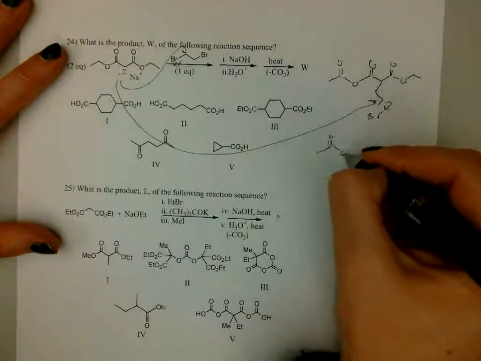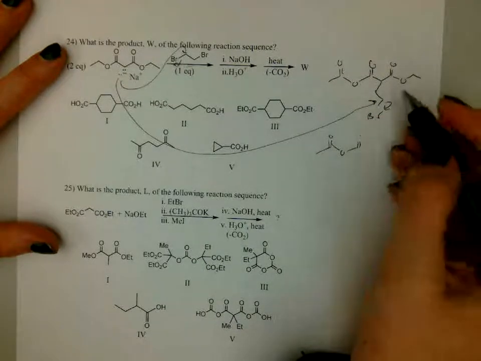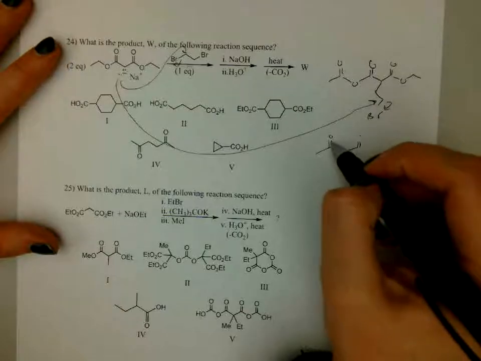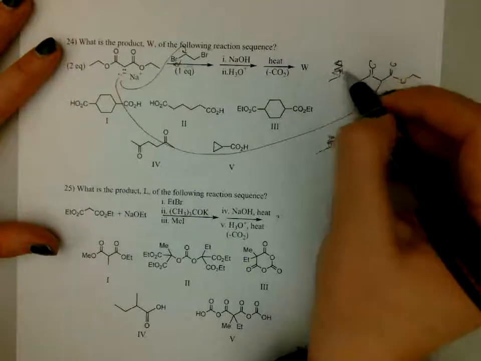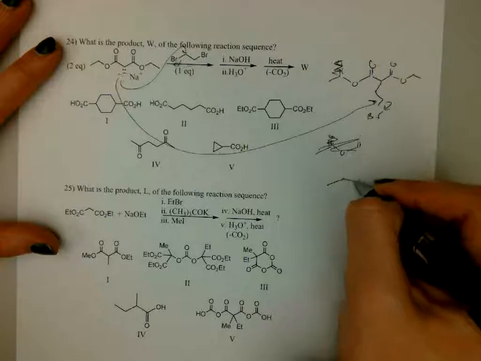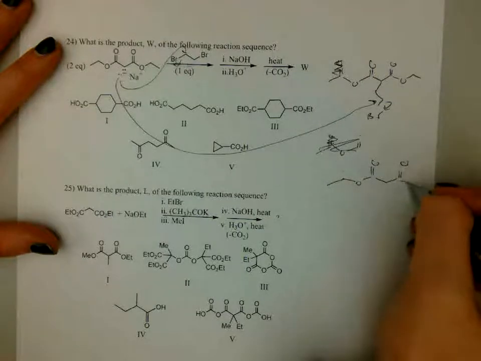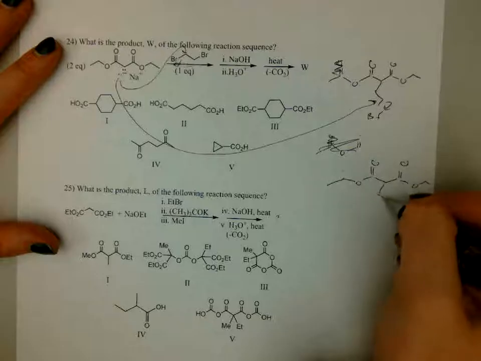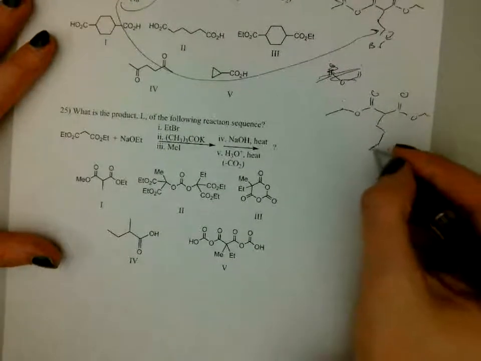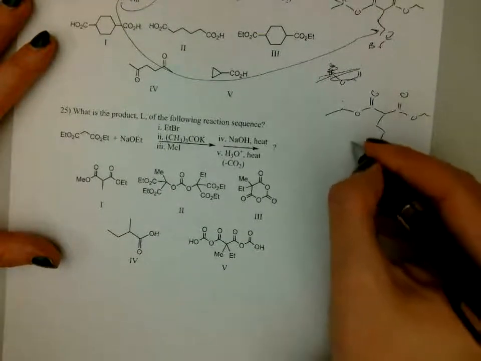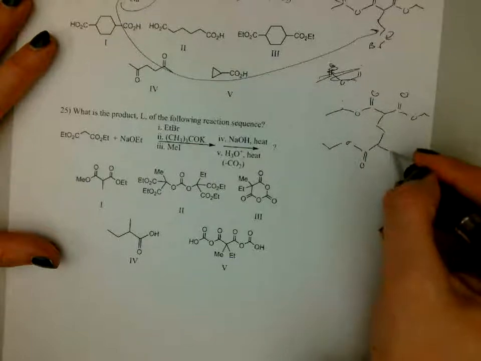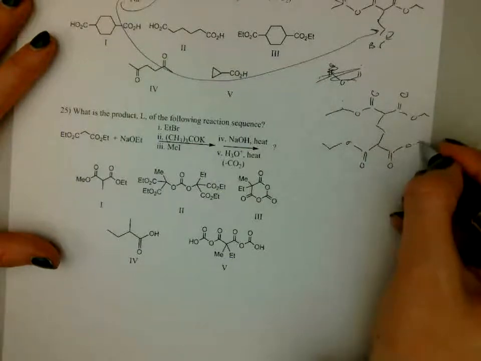So you end up with this crazy structure. Oh, I don't know why I did this in both places. Looks like this. Make it a triketone or something crazy. You have another one of these on the bottom. So it's made this wild structure.